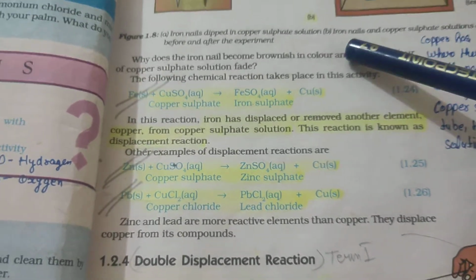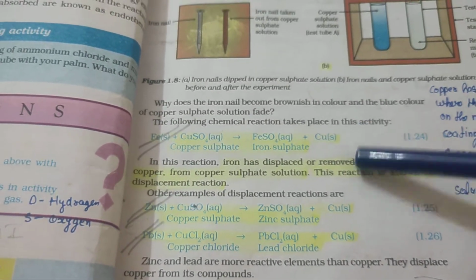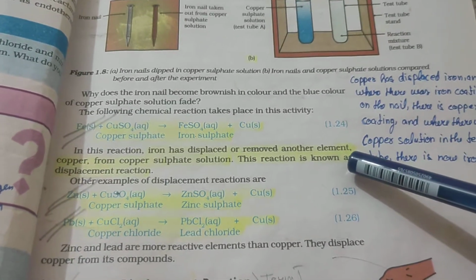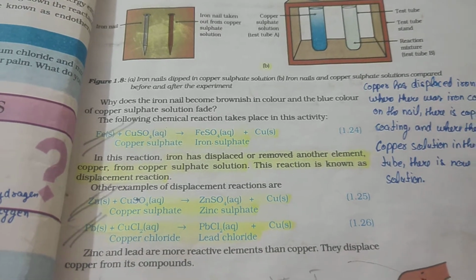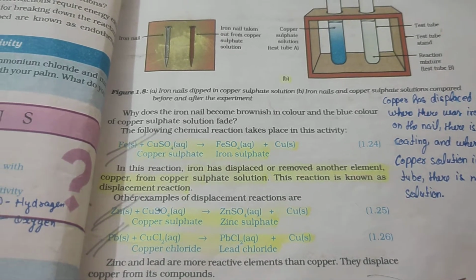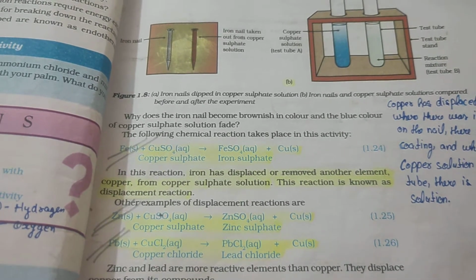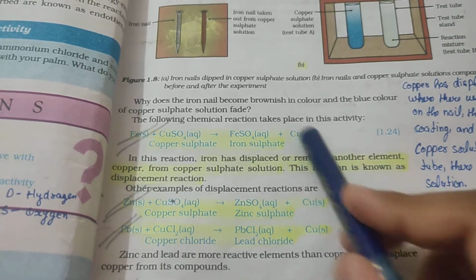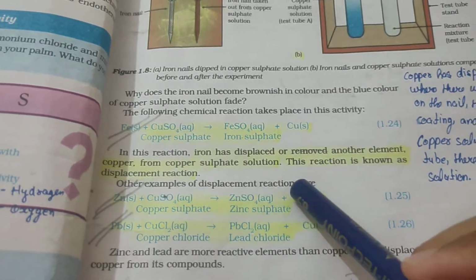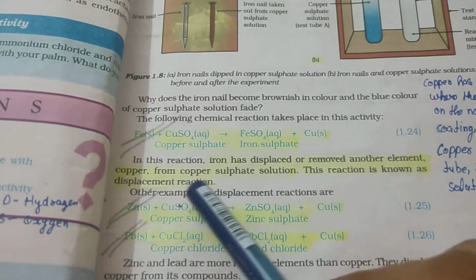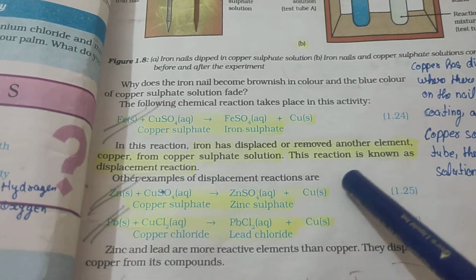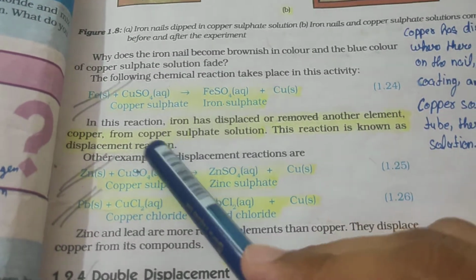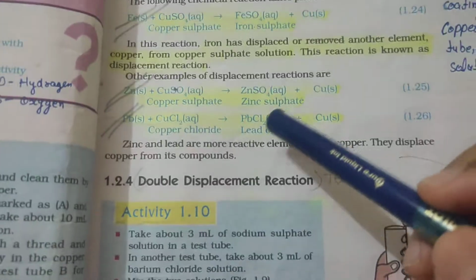So you may say that there is no particular definition for displacement reaction. A displacement reaction is nothing but a kind of reaction in which one element, one chemical, displaces another chemical, right? Iron has displaced or removed another element, copper, from copper sulfate solution. This reaction is known as displacement reaction. Displacement reaction is a reaction in which one element displaces another element.